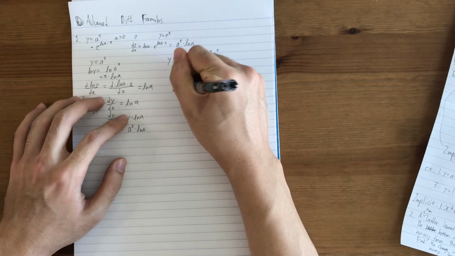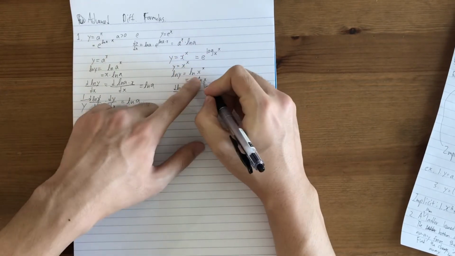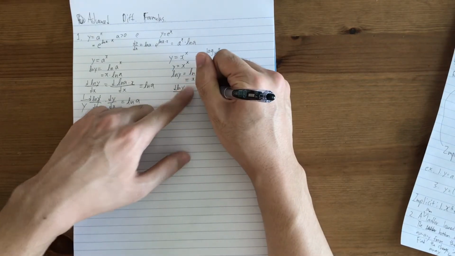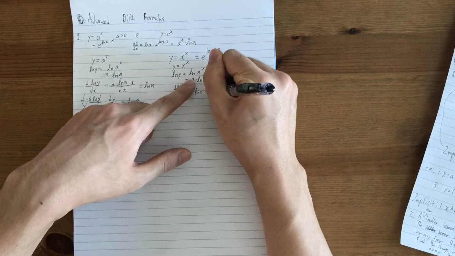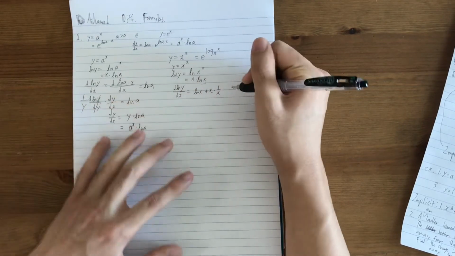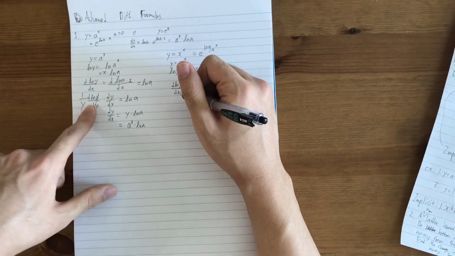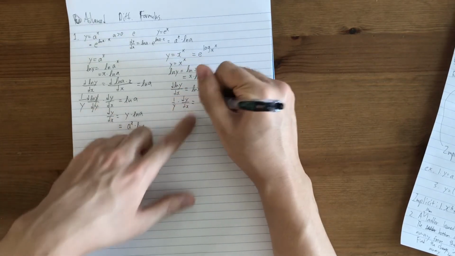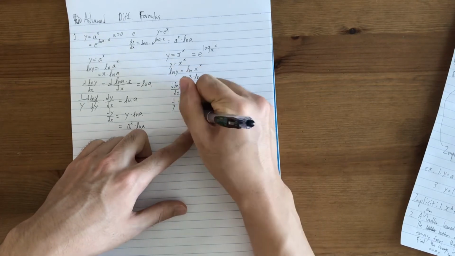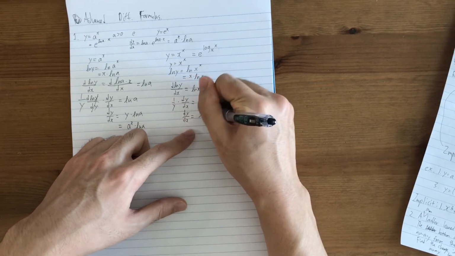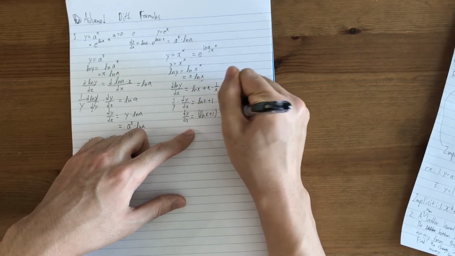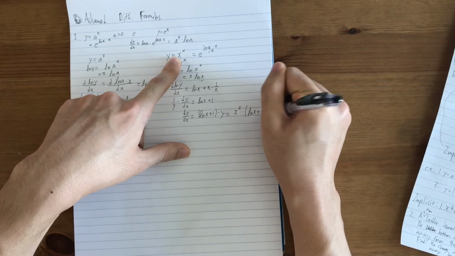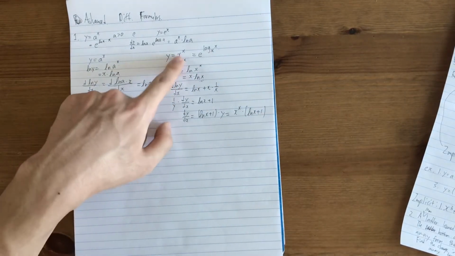So doing the same job as what we've done, we're differentiating this equation by x. So we use product rule, so we leave x, that's ln x, and we leave x, ln x differentiated is 1 over x. And that one, same thing, using chain rule, we have 1 over y dy over dx, and that one is just ln x plus 1. So dy over dx will equal ln x plus 1 times y, and y is x to x. So that's how we differentiate something like this.